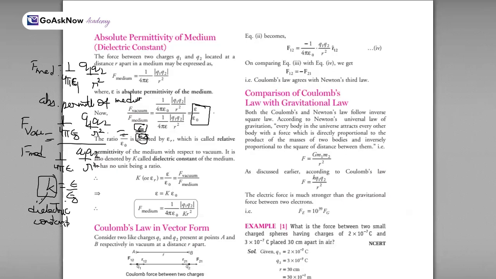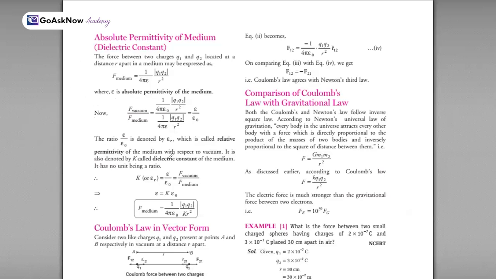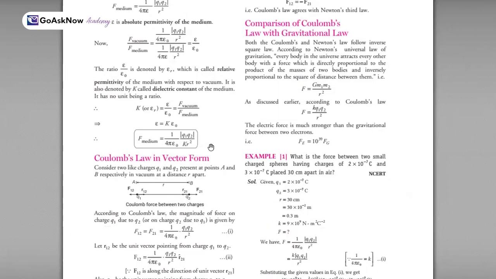So now we will see what is Coulomb's law in vectorial form. Okay, so let's start and see what is Coulomb's law in vector form. So till now we have seen Coulomb's law in scalar form.